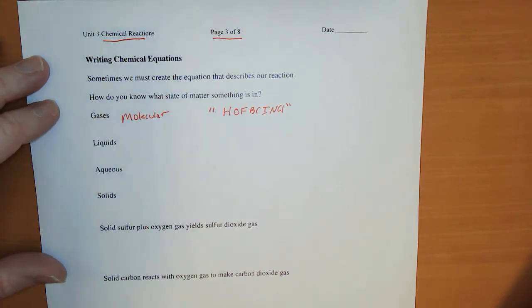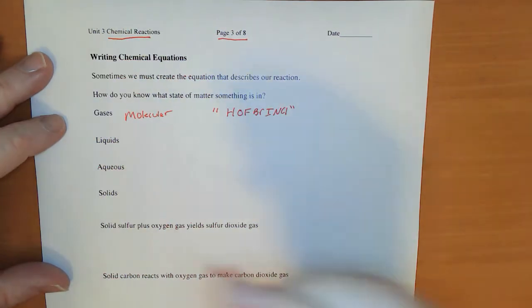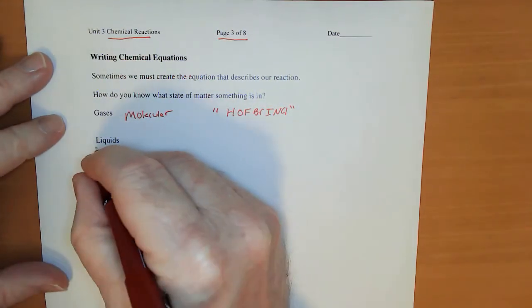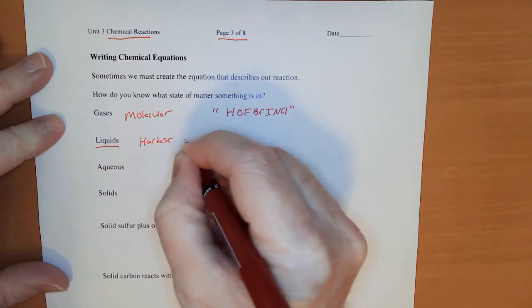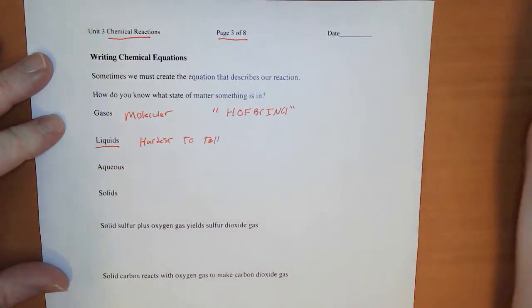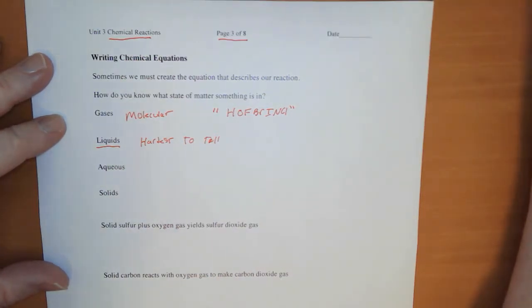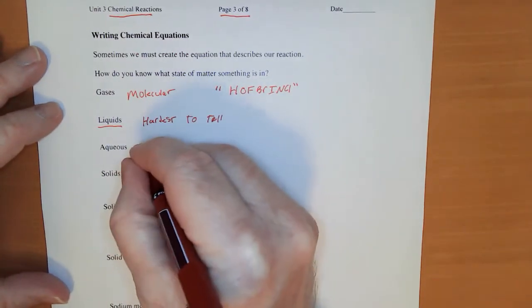Sometimes you're just told that something's a gas, and you don't have any problem knowing it. Now, liquids. Liquids, well, these are the hardest to tell. And you will be told something that'll give you a clue whether or not something is going to be a liquid. Now, aqueous, these are solutions.